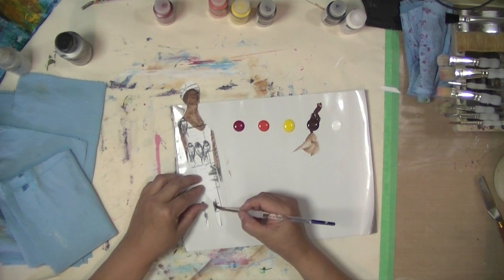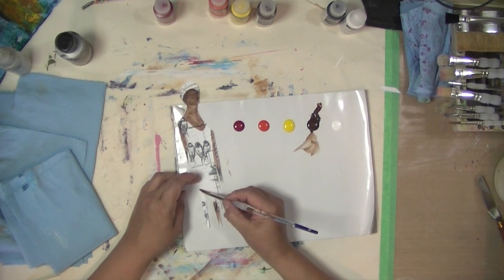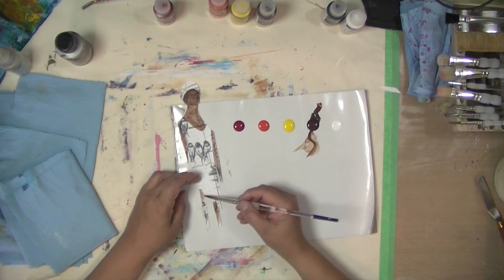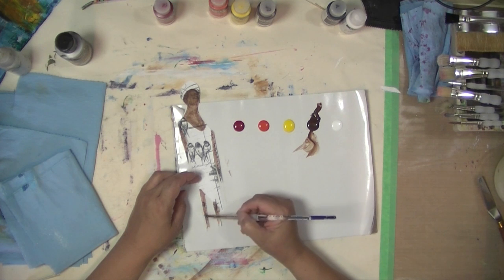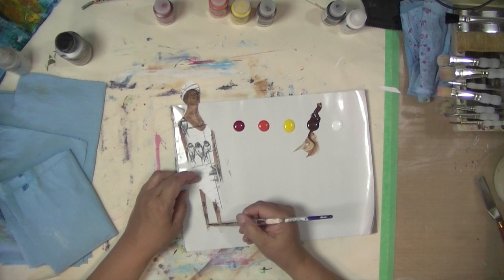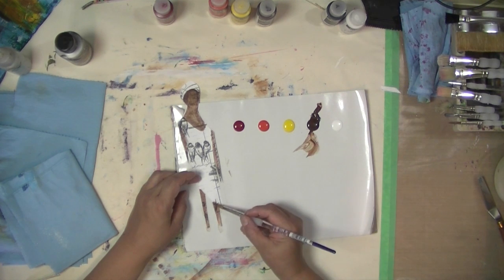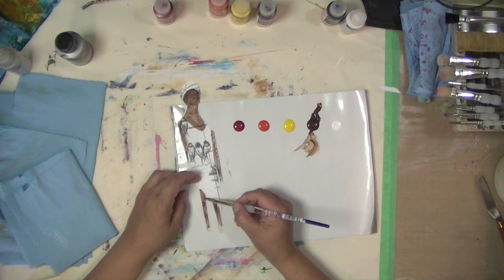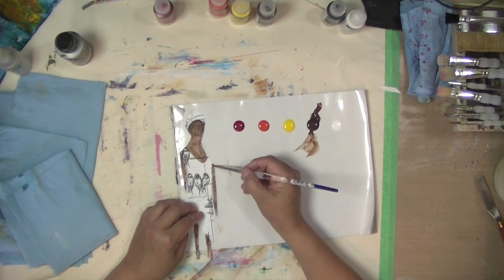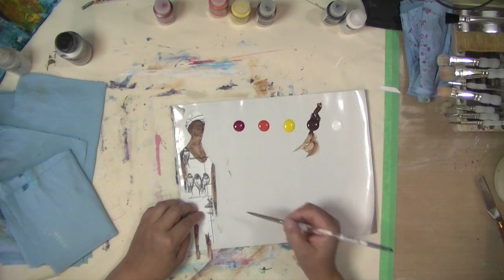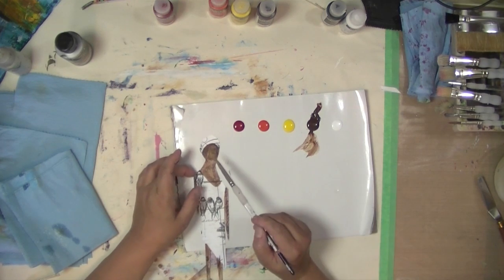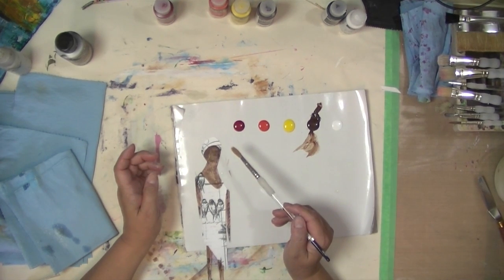And her legs below the dress. Now the reason why I didn't use the Decor extender is because this paper is very delicate. I wanted the paper to dry as fast as possible. Okay. And I'm just thinking now, I don't know why I chose white for the hat, because that's not going to work.